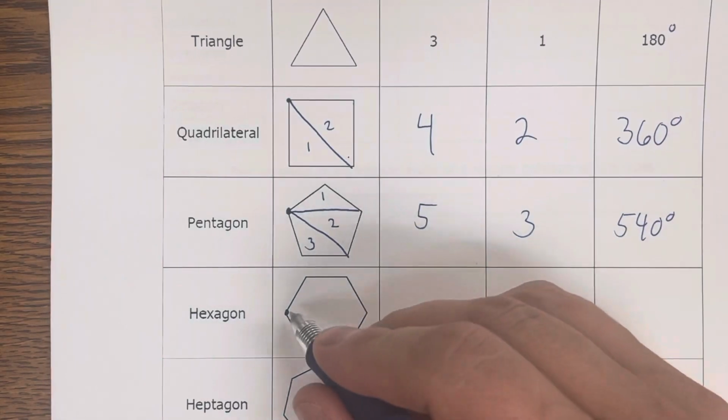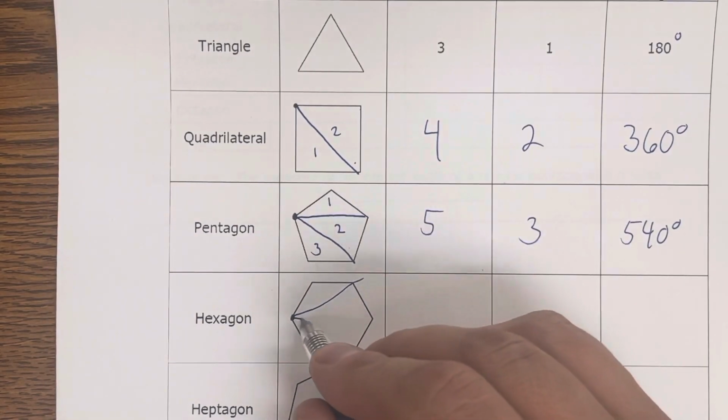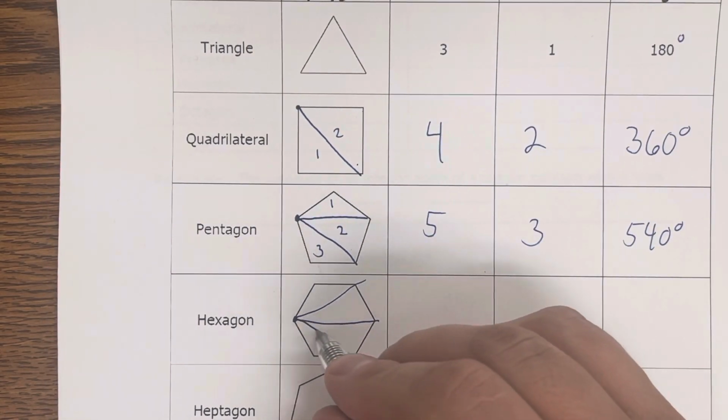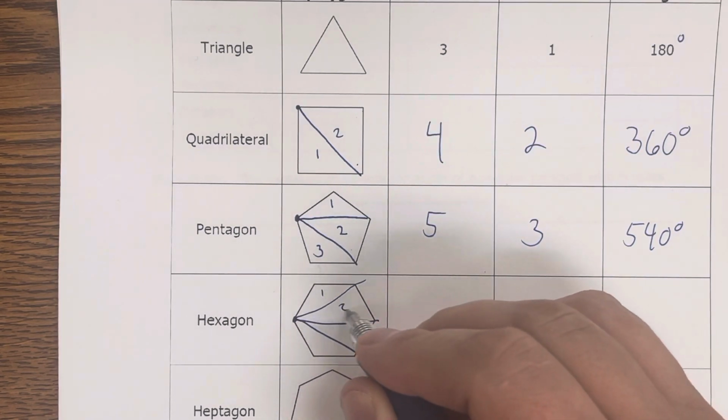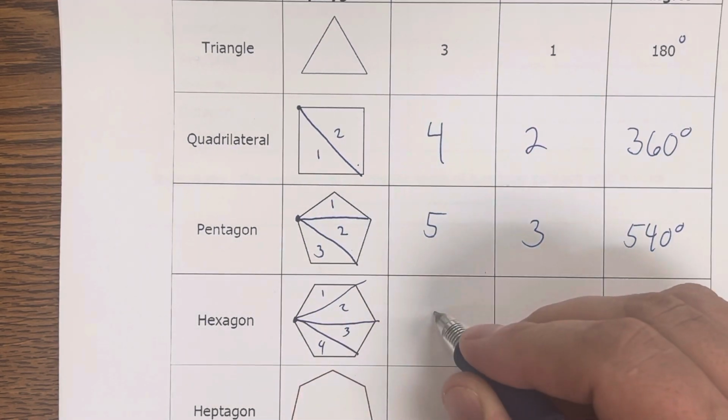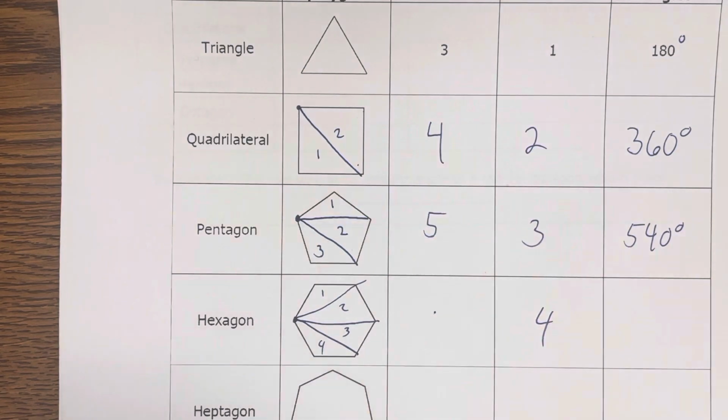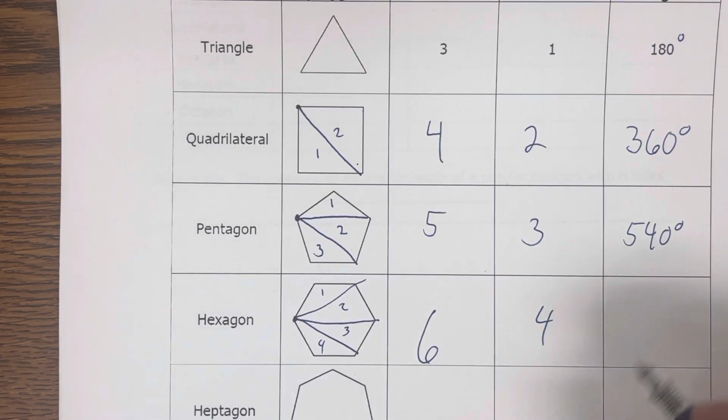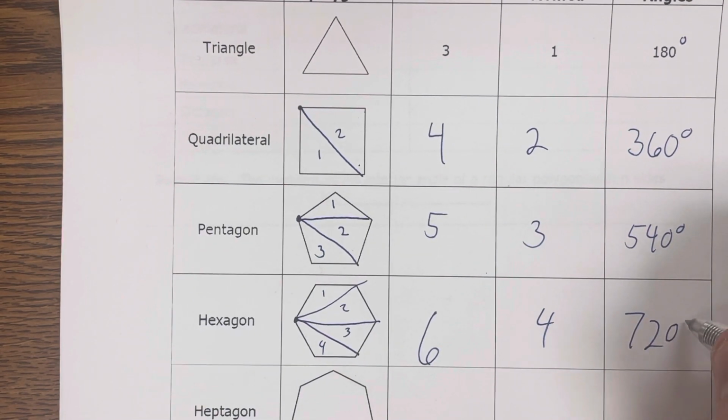Now with the hexagon, again, just going to pick a vertex, and we're going to divide it into triangles. So there's 1, 2, 3, and 4. So 4 triangles with a 6-sided figure. And for the sum of the angles, I'd have to take 4 times 180. And I get 720 degrees.